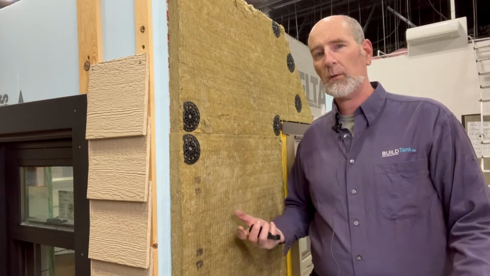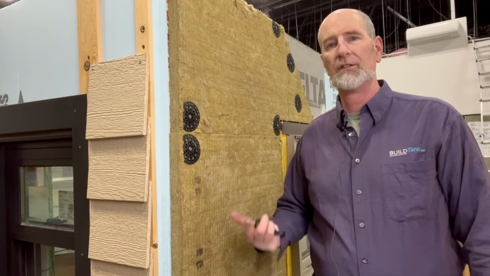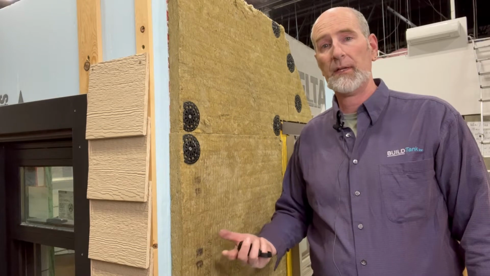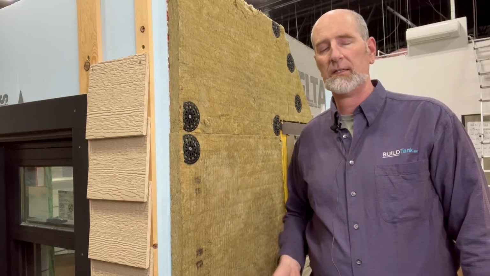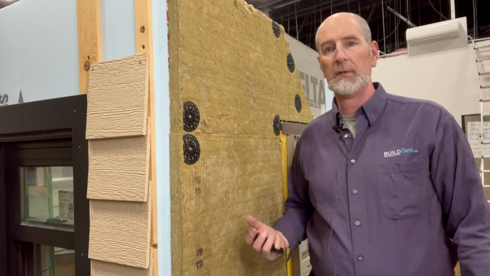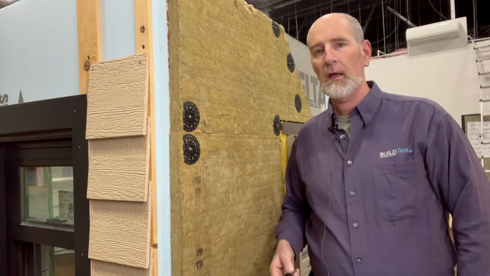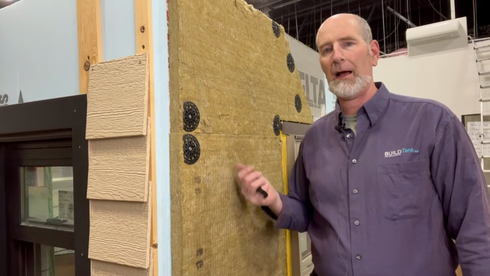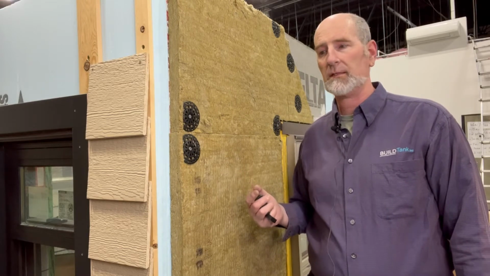And ultimately, we want to talk about it because the codes are starting to ask in these climate zones, now starting in climate zone 3, that some level of continuous insulation be installed in the assembly unless you're going to trade that off. Before we go too much further, though, we need to talk about what types of materials are out there that can be used for continuous insulation.